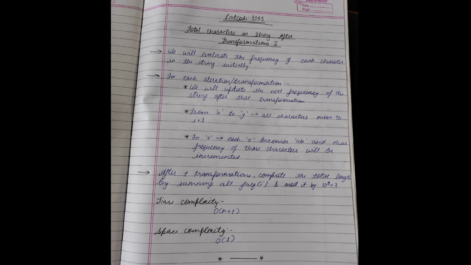So for the solution approach, we will first evaluate the frequency of each character in the string and store it in the long array f1. Then we will iterate through each transformation given in the input, and update the next frequency of the string after that particular transformation. Characters from a to y will be incremented to the next character, and the character z becomes "ab". So the frequency of a and b will be incremented when z comes.